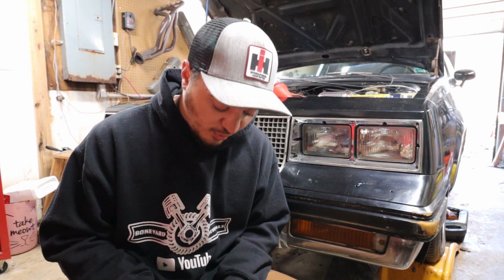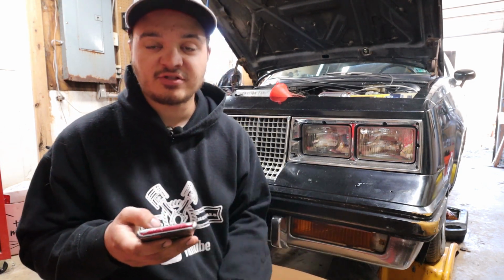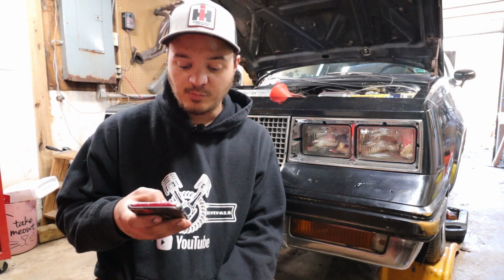Some of the interesting facts on that is that they were arguably one of the best overdrive transmissions that GM put into their 80s cars. I would argue that it's slightly better than the 700R4, and the reason why I'd argue that is most specifically because of the gearing. Just for a comparison here, we can actually see our gear ratios between the 700R4 and the 204R.